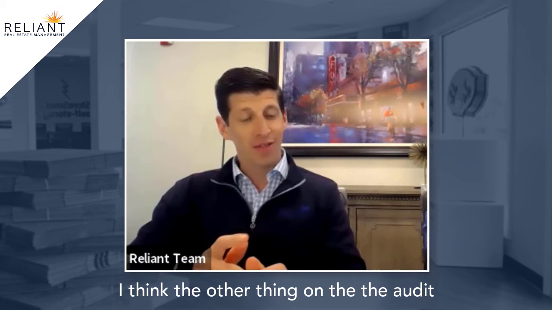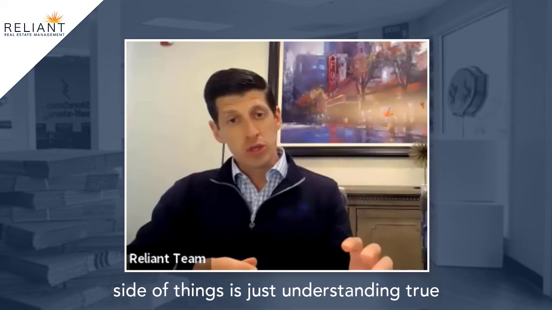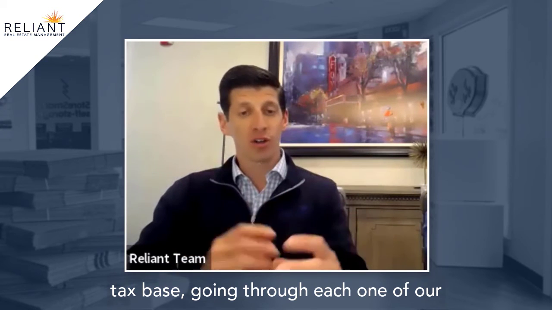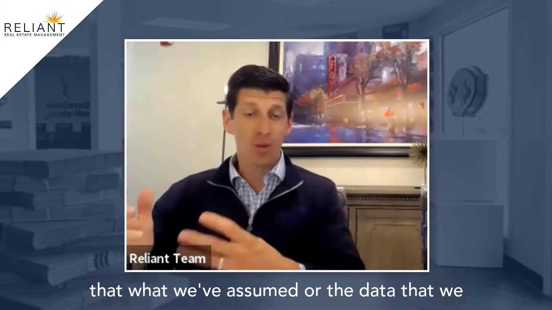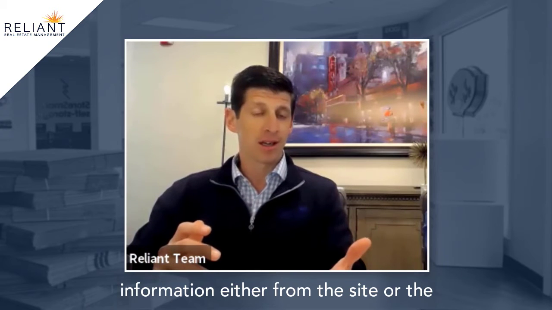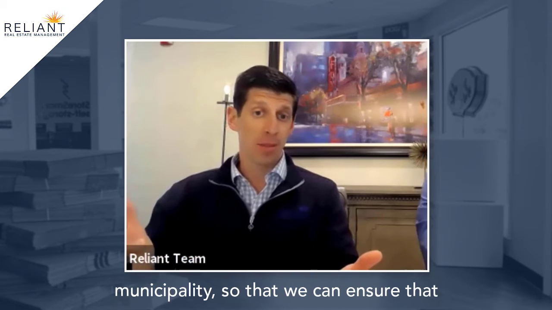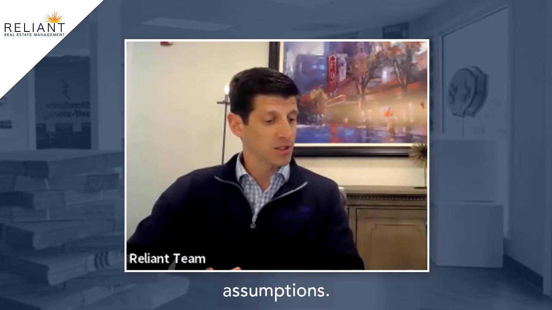I think the other thing on the audit side is understanding true tax base. Going through each one of our underwriting assumptions and making sure that the data we have, we can validate with specific information, either from the site or the municipality, so that we can ensure we're correct in our underwriting assumptions.